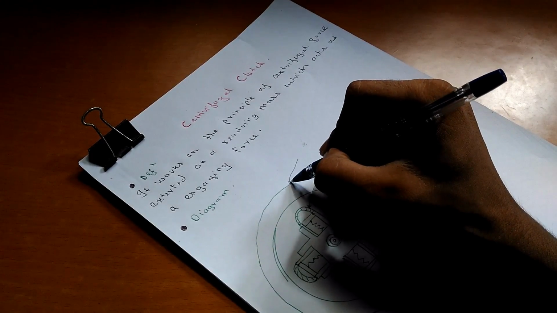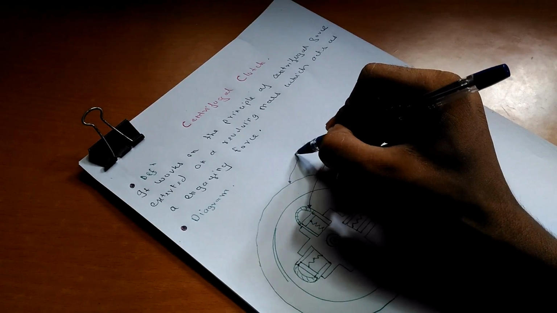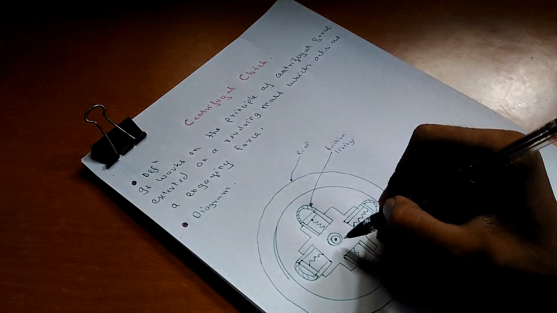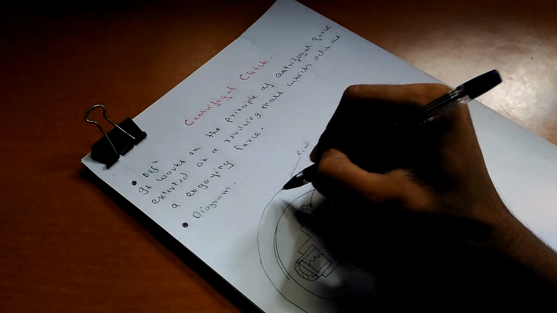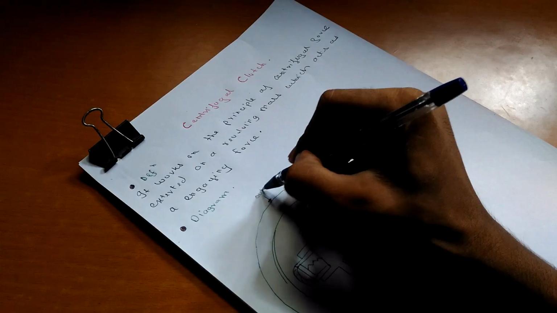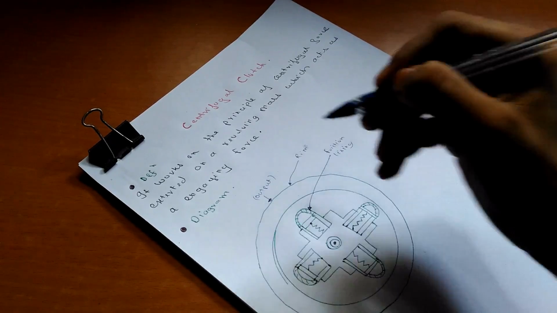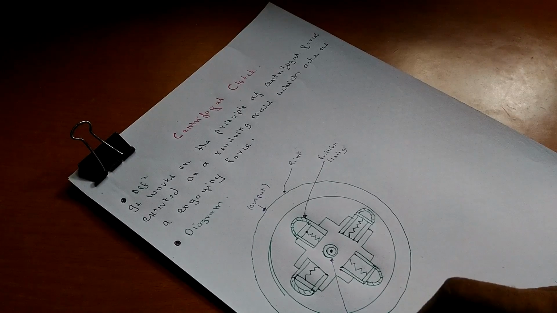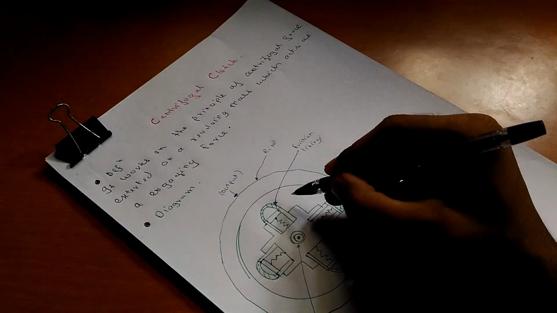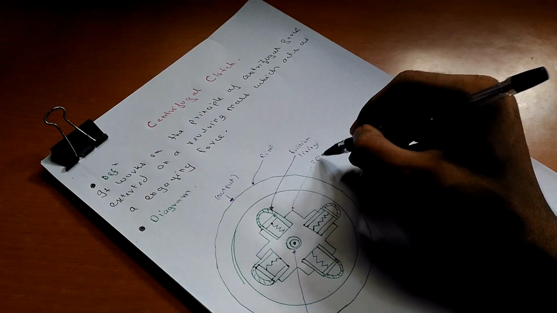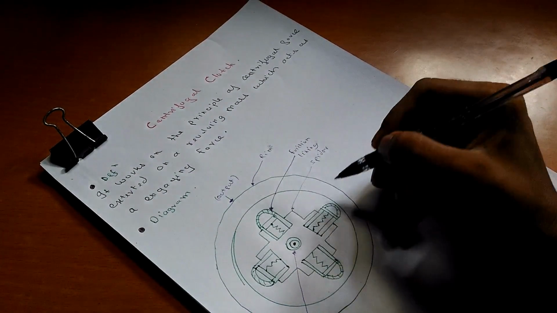This part is called a rim, which is the output, and this part is called the input. Here it is called a spider, which holds all the mechanism.